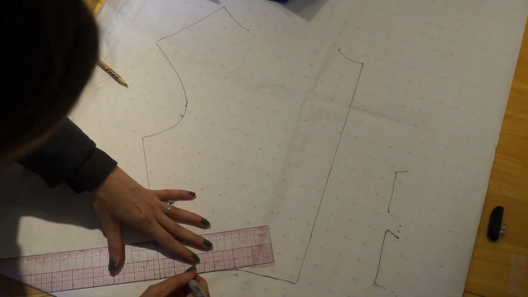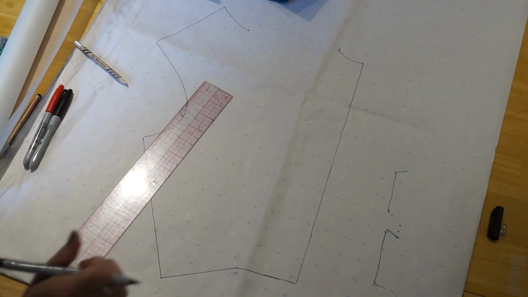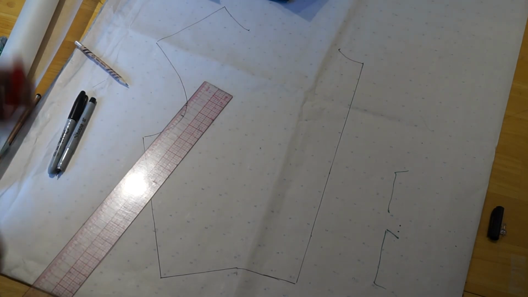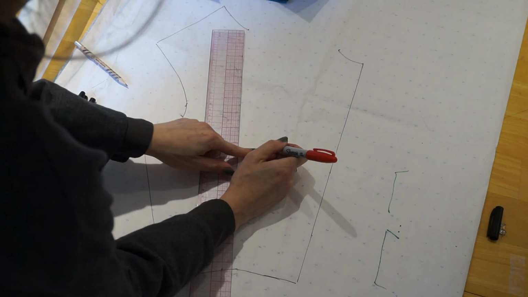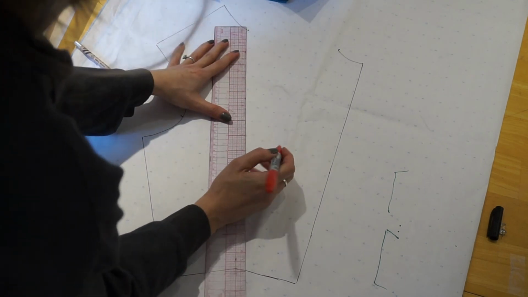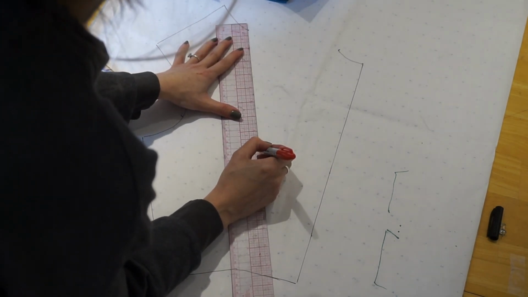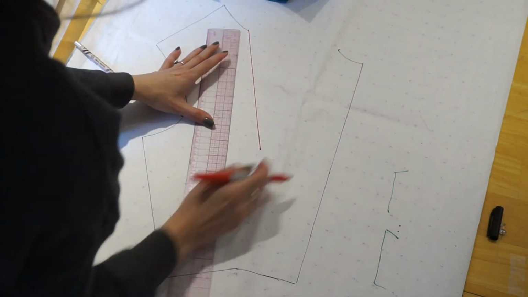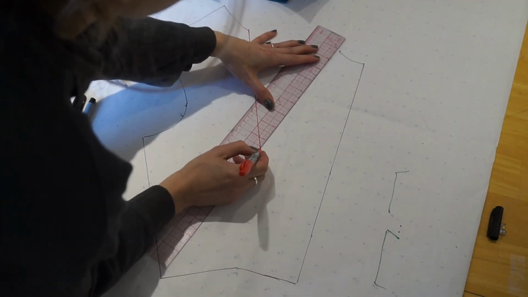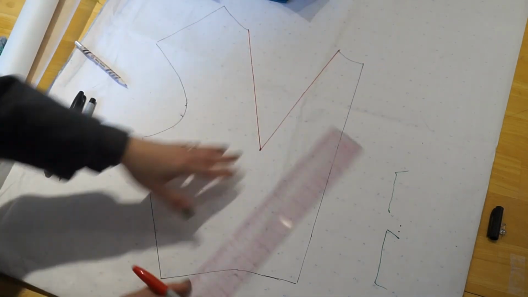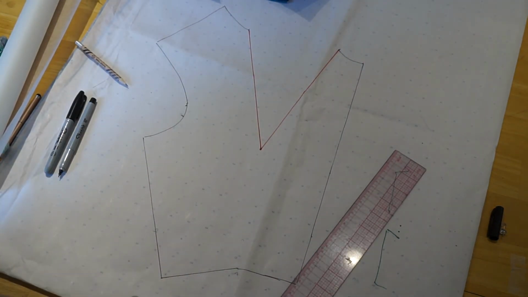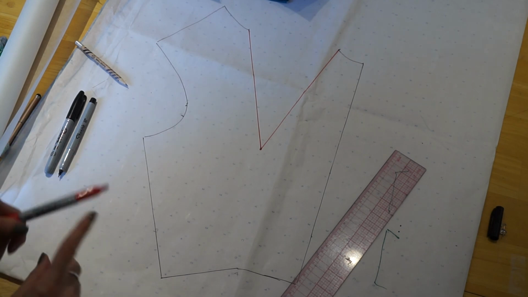I'm just going to finish up this bit as well, because I see that my pen didn't hit that. I'm going to grab a red pen so you can see this. All you need to do is join your bust point up to your new dart legs, which is at this opening and at this opening. And that's it. You can see it's pretty straightforward.